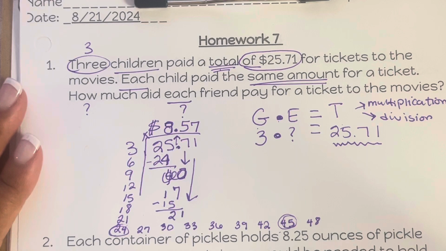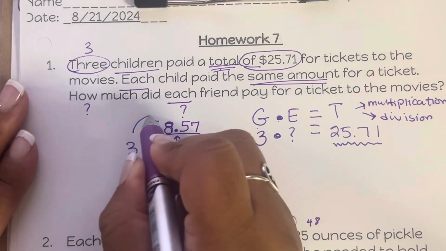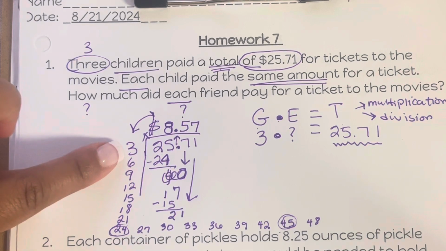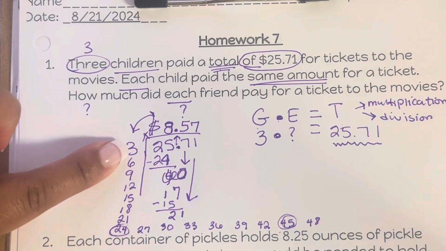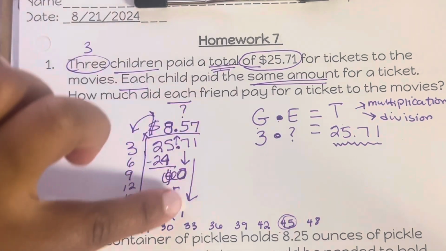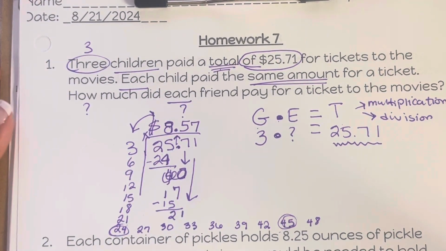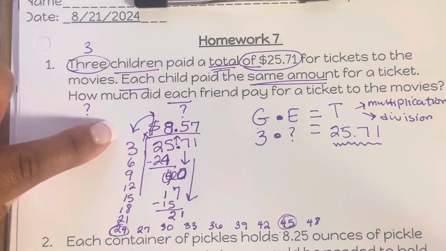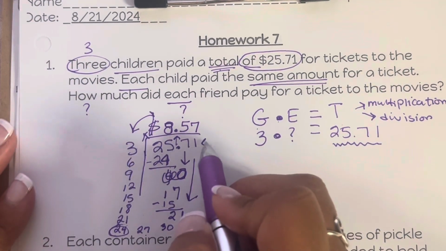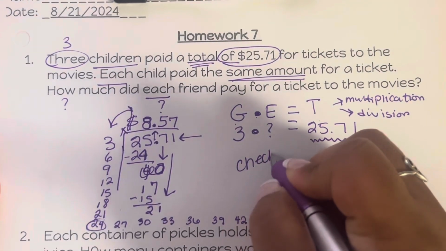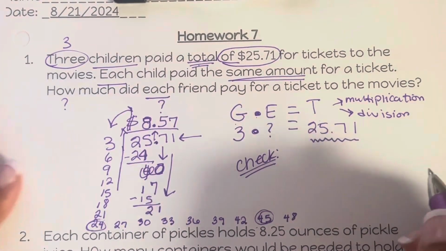Now I want to show you how to check your work. All right? So always remember that you're looking for 3 times what number equals this. When you finish your division, you should be able to multiply these two to see if you get the dividend. So that's what we're going to do. We're going to check our work.